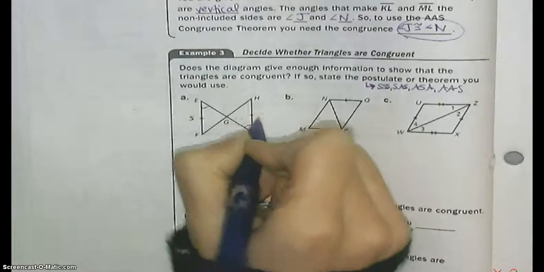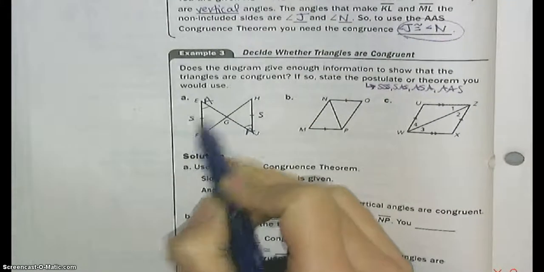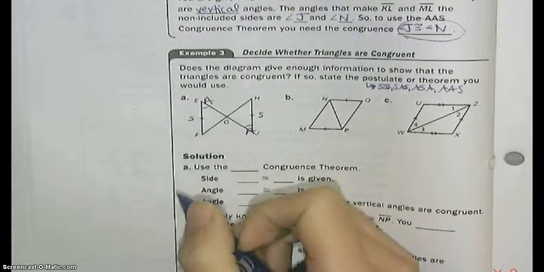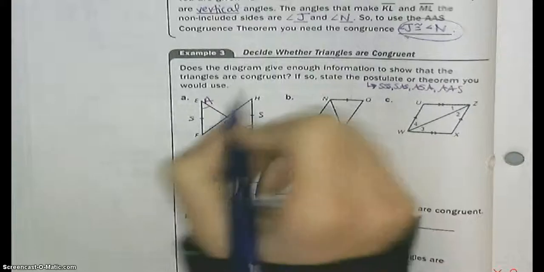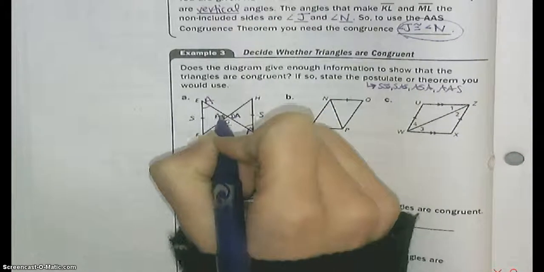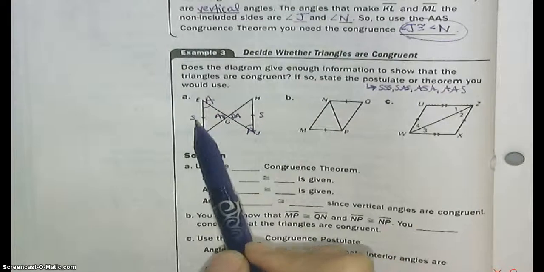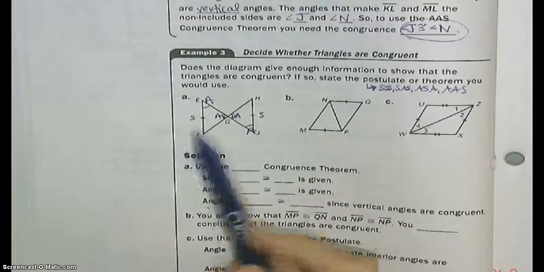All right, let's see. I see a side. Oh, and I see an angle. So that's SA. Well, is there anything else? Oh, you should see your vertical angles. Let's put an A in there. So we've got two angles and a side. Is this angle, side, angle, or angle, angle, side?